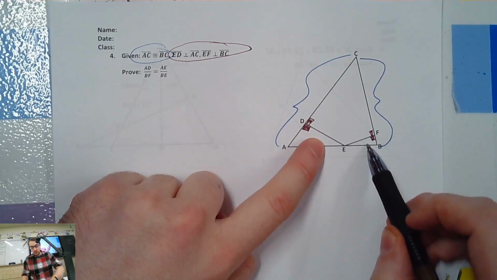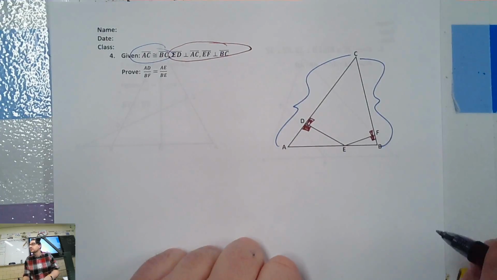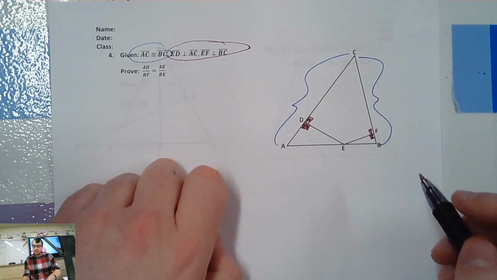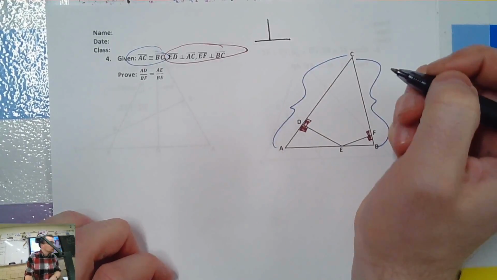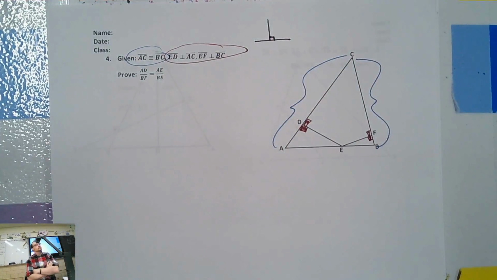If you needed any more confirmation, AE and BE are the bottoms of those triangles, right? The line segment makes it a 90-degree angle. This right here means perpendicular, which means it's 90. The symbol here is perpendicular, and again, that means 90 degrees. So perpendicular automatically means the angles are 90. Automatically.